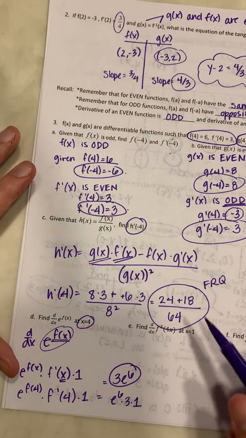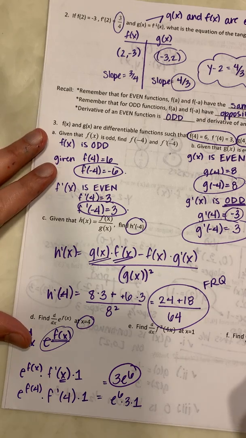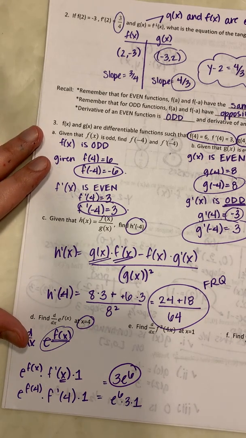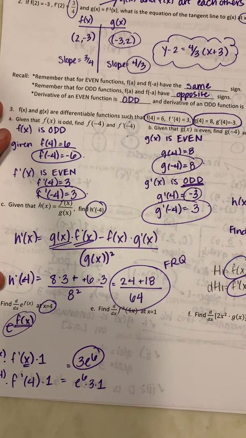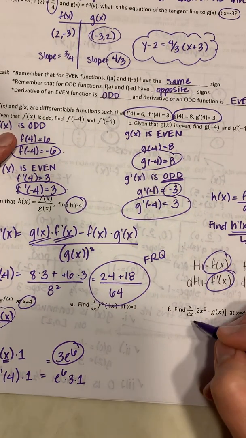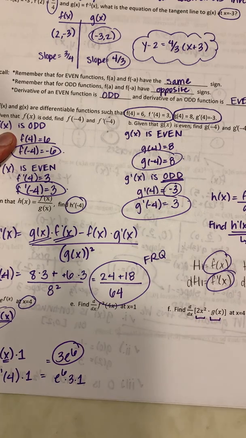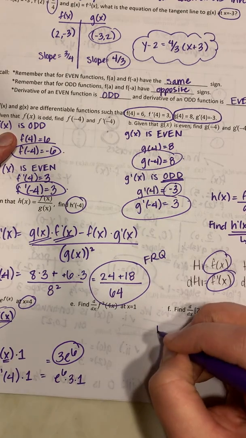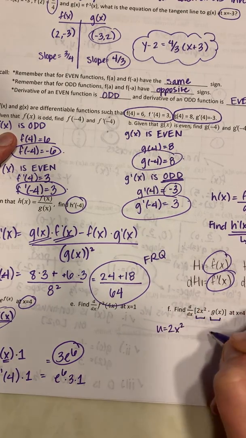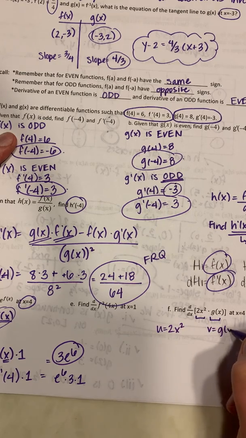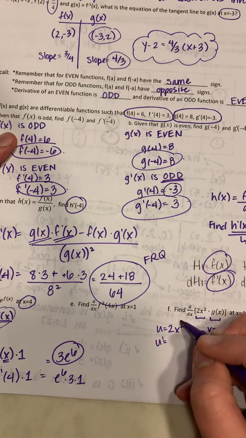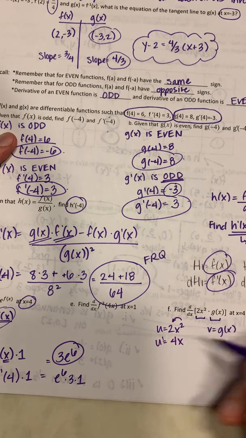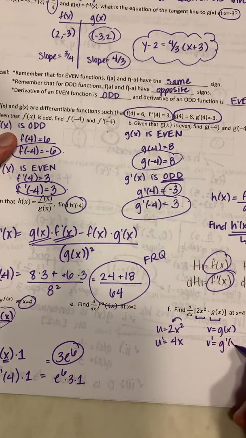All right, next one. I'm going to skip e, come to f. So I have 2x squared times g of x. Okay, well, hopefully you know that's going to need one of your specific rules. It's going to need a product rule. So my u is going to be 2x squared. My v is going to be g of x. Well, then my u prime is going to be 2 times 2 is 4x. And my v prime is going to be g prime of x.